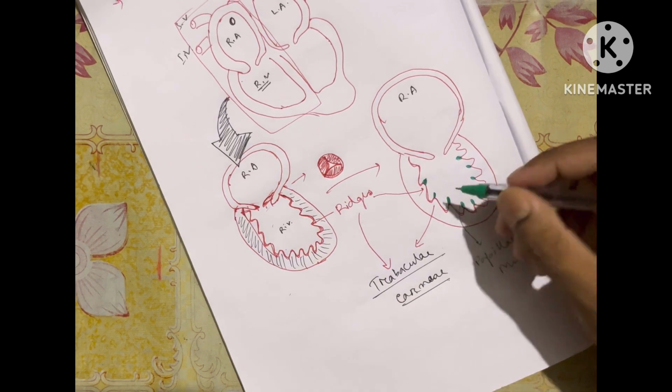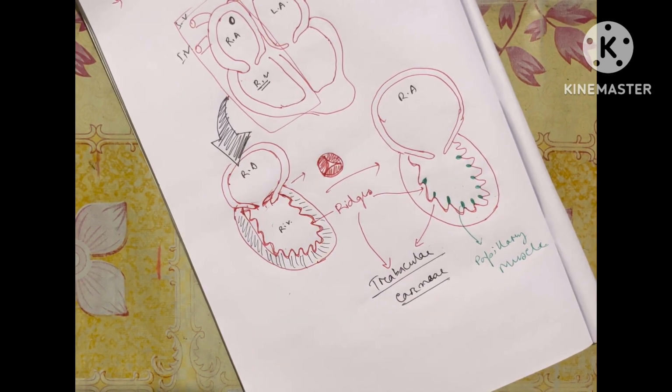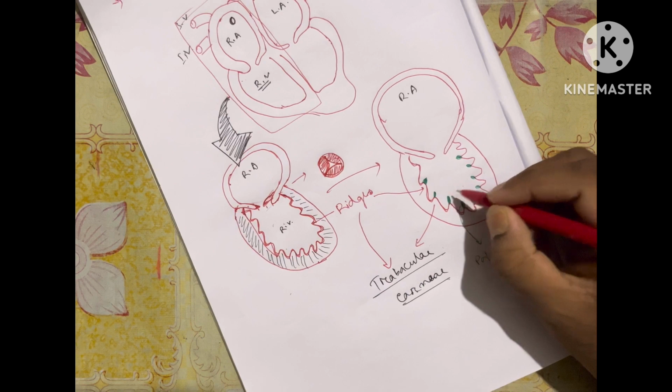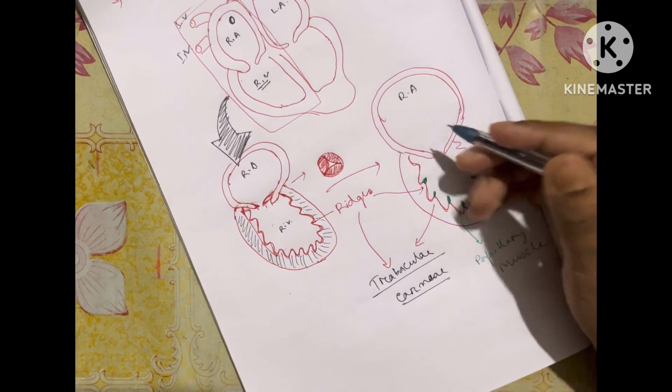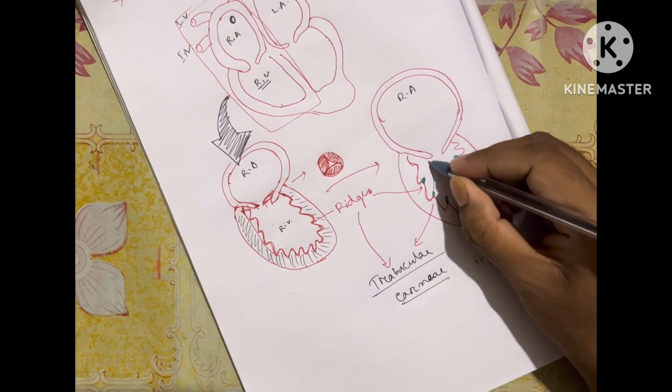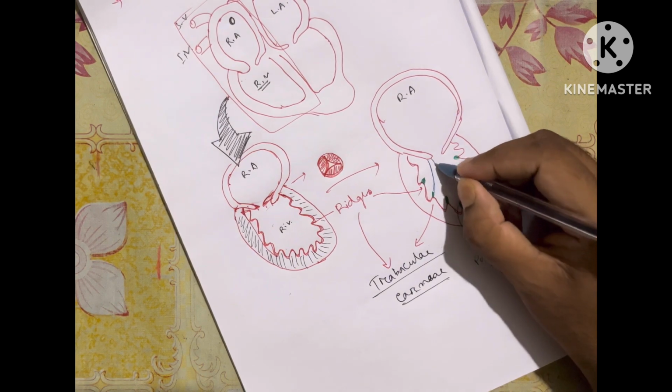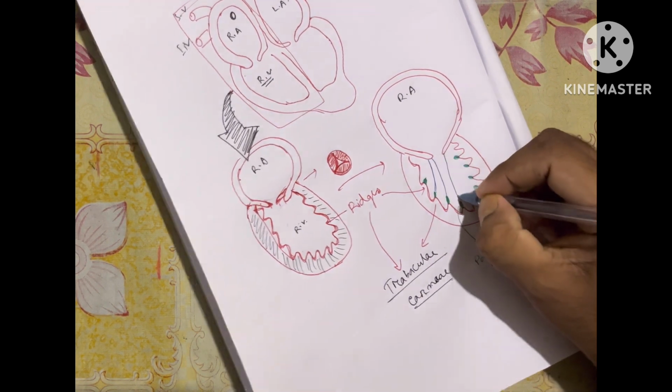Right. So what happens? Those papillary muscles are basically attached with those valves.